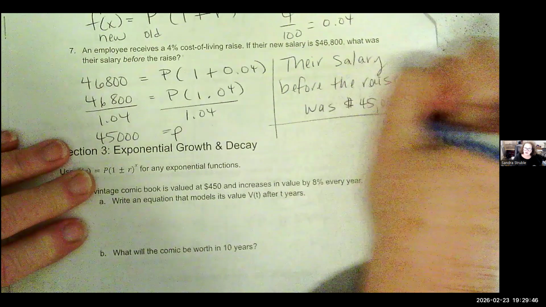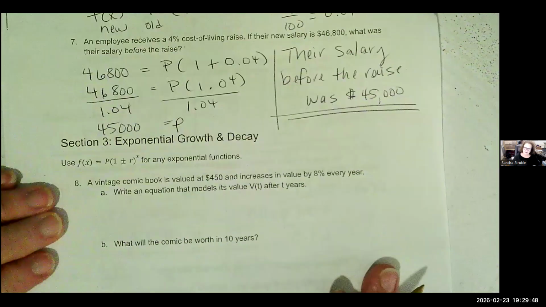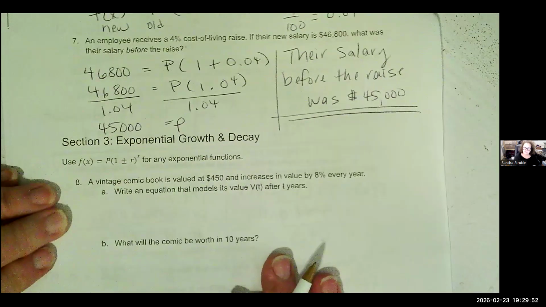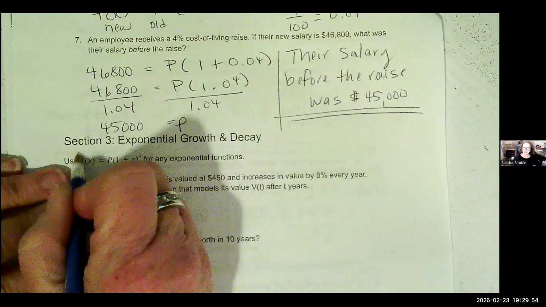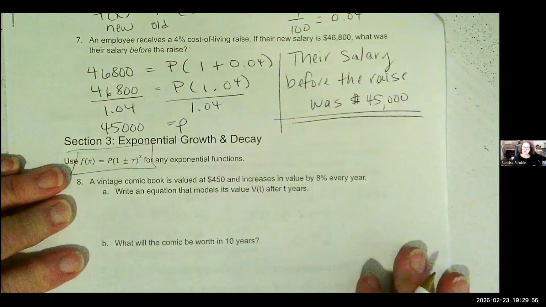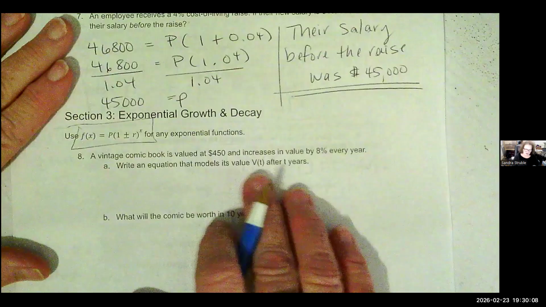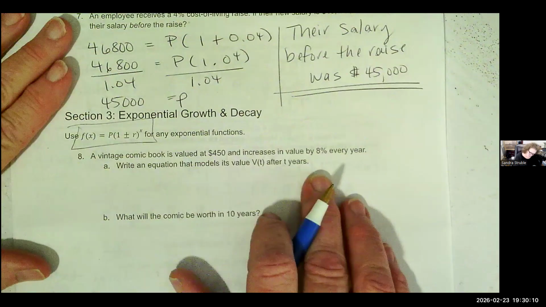Okay. Now let's talk exponential growth and decay. Use f of x is equal to, make sure this is on your note card. All right. A vintage comic book is valued at $450 and it increases in value by 8% every year. Write an equation that models its value v of t after t years. Okay. Again, you can use f of x and x. I don't care.